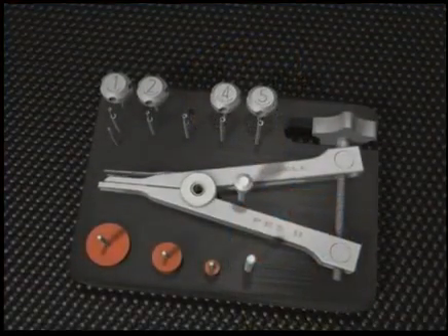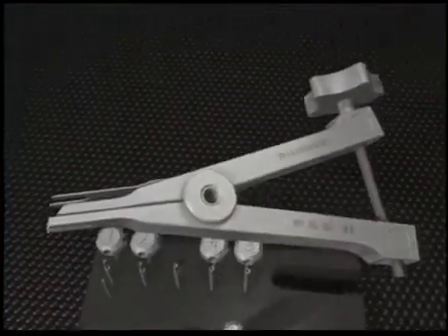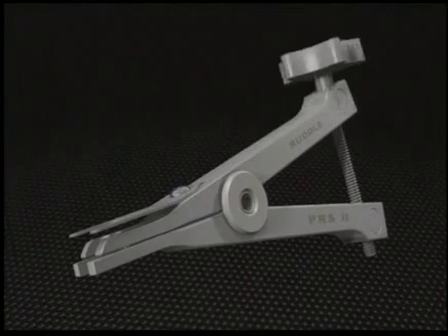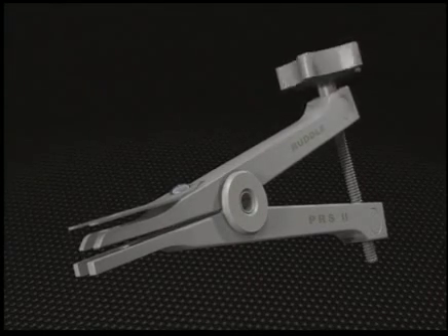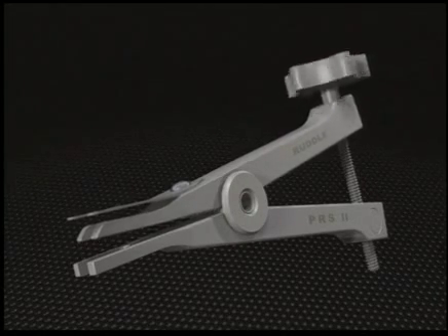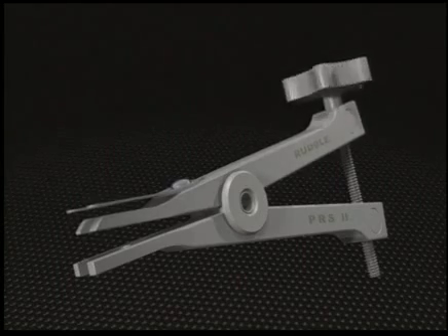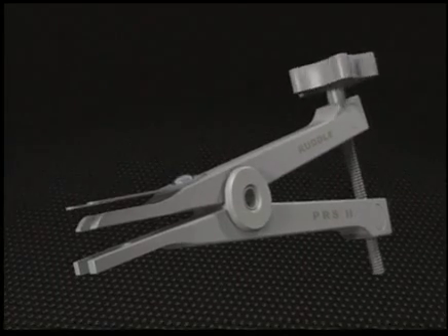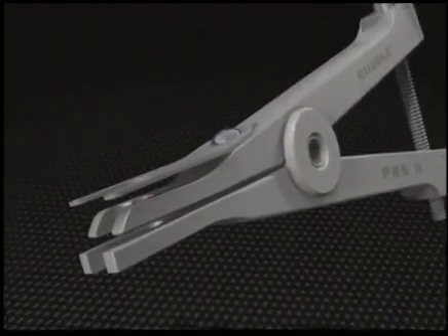Now select the extracting plier from the PRS kit. The screw knob is turned clockwise to activate and open the arms of the plier. This simple action efficiently and safely generates the removal force. The plier's small profile allows for easy access to posterior teeth.